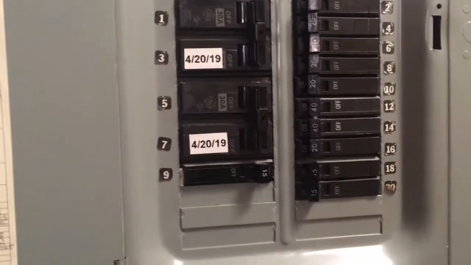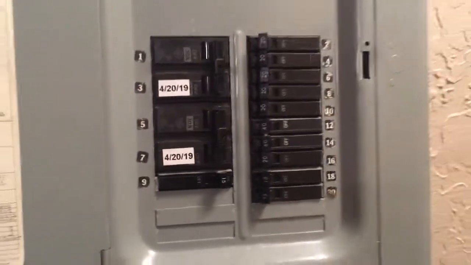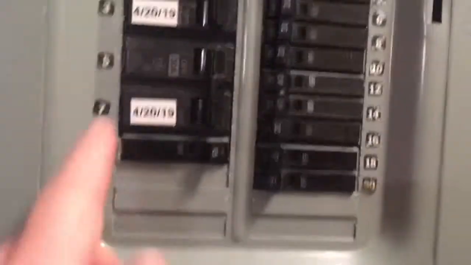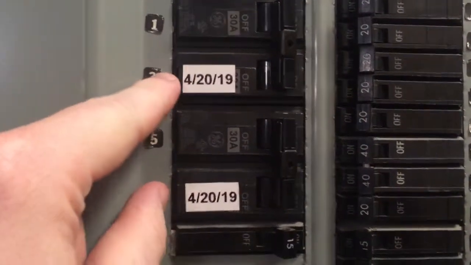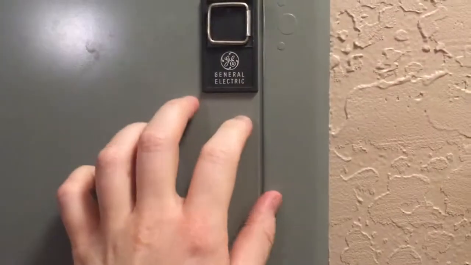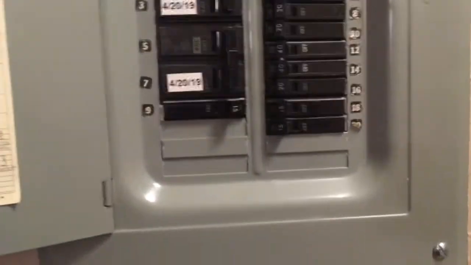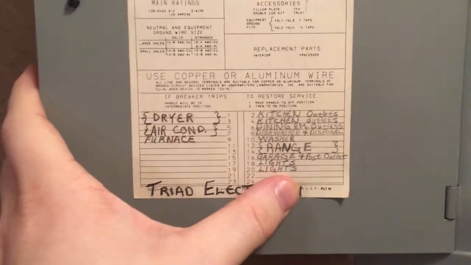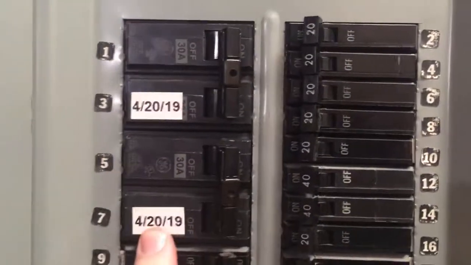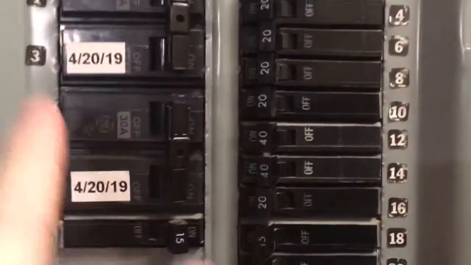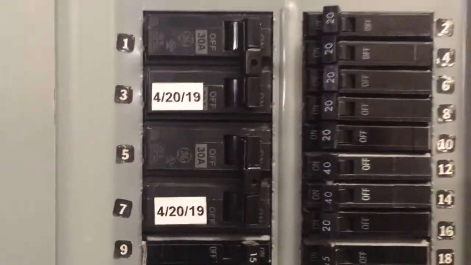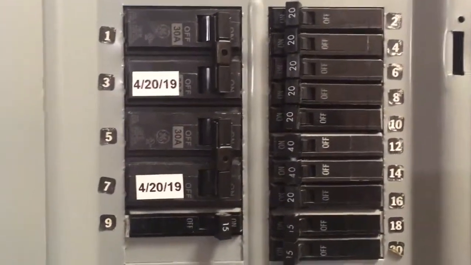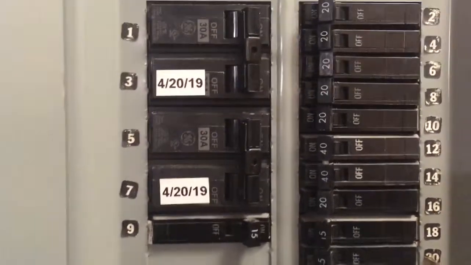And whenever I eventually sell this place, it's not going to get you more money for the place, but if they're a real serious buyer, they're going to open this up, and it helps to see everything labeled, see the dates on the breakers, just to know that there's pride of ownership in this place and that someone wasn't just neglecting everything. It could be the thing that makes someone decide to buy.